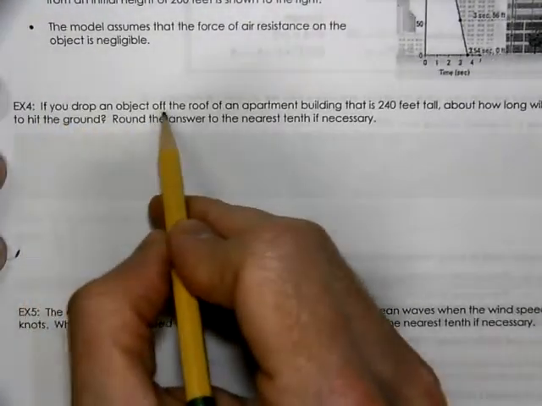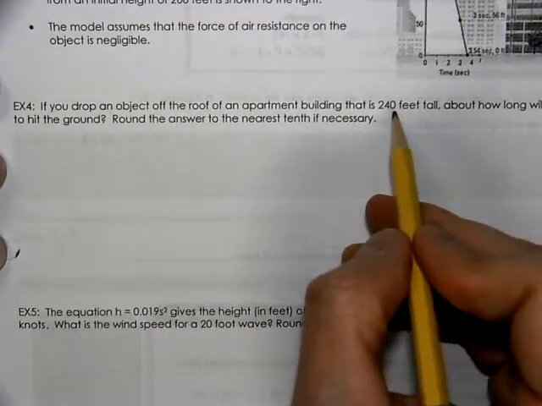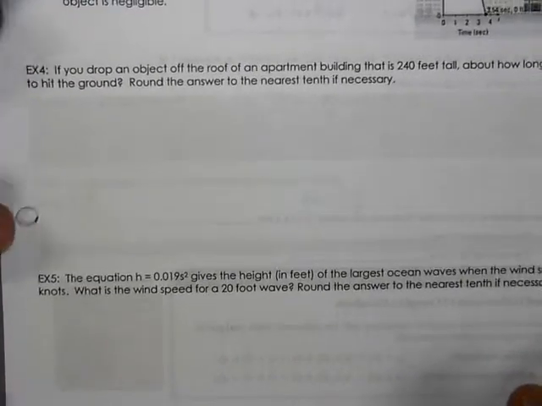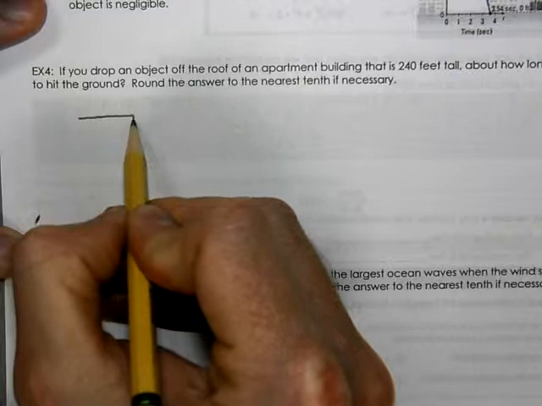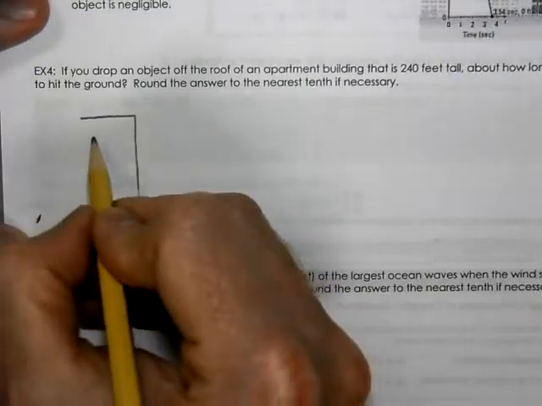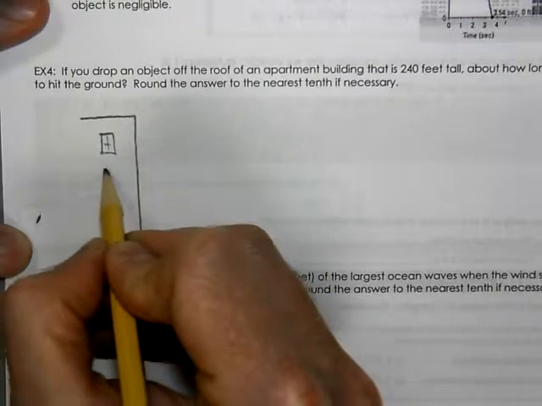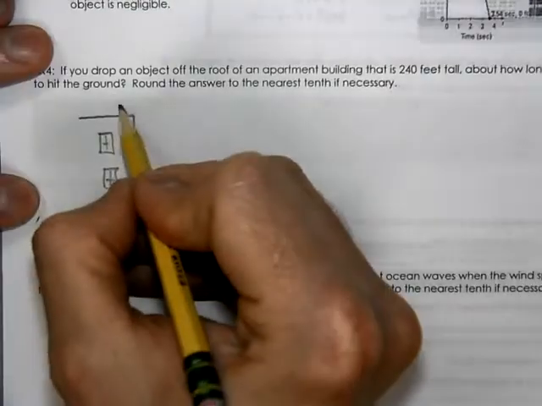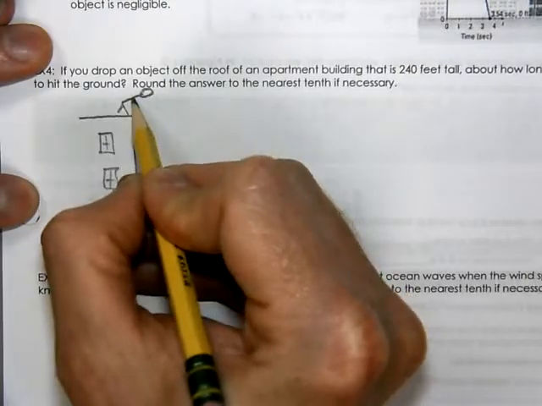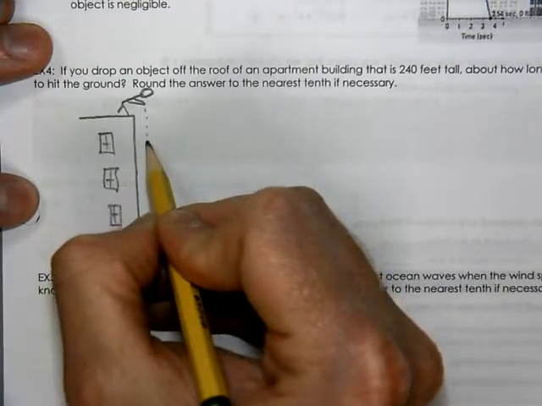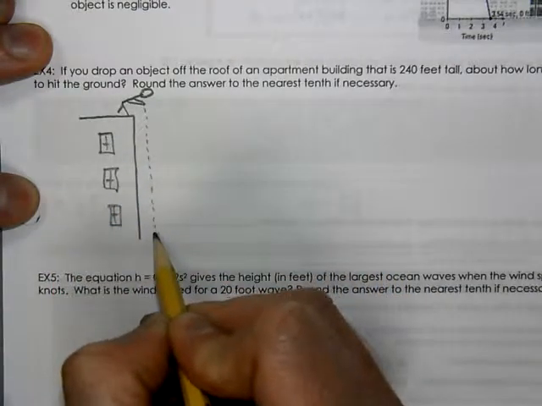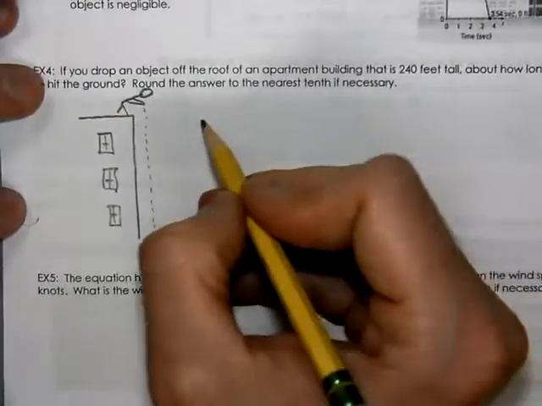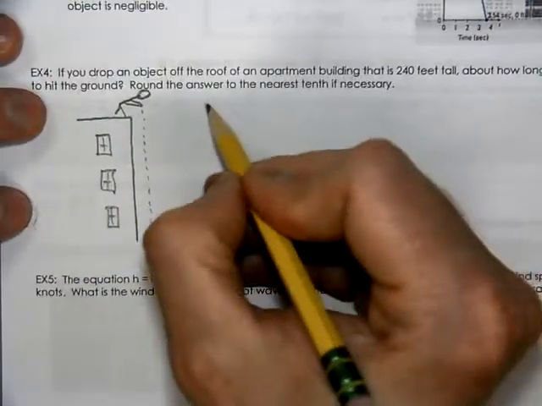So, if you drop an object off of a roof of an apartment building, the apartment building is 240 feet tall. How long will it take it to hit the ground? So let's get a bit of a drawing going. So there's our building. We have you hanging over the edge, ready to drop a water balloon on Susie, bad Kelvin. And so how long will it take for that to occur?